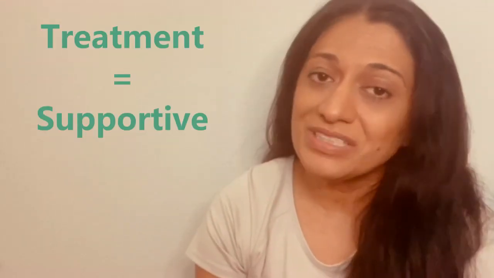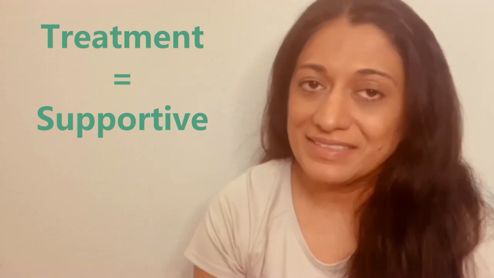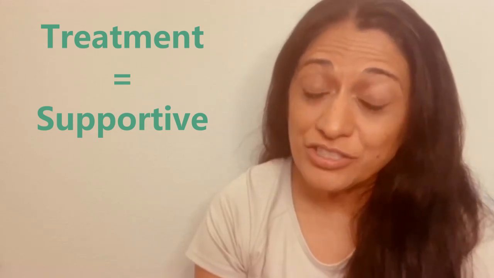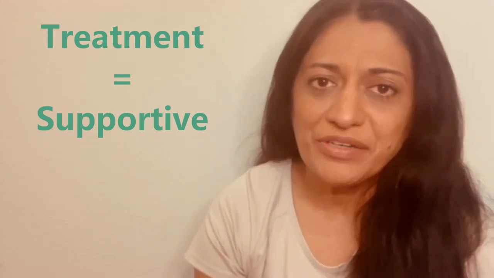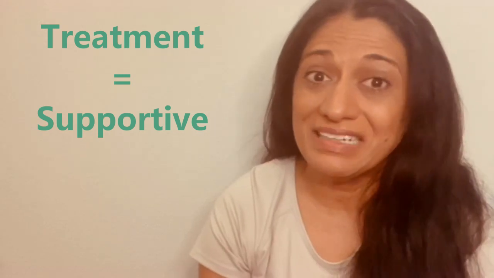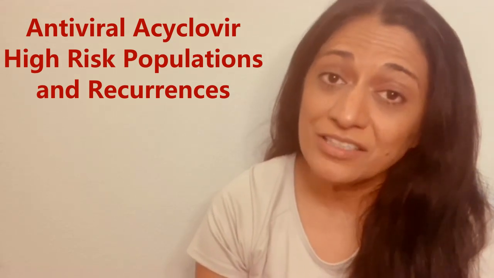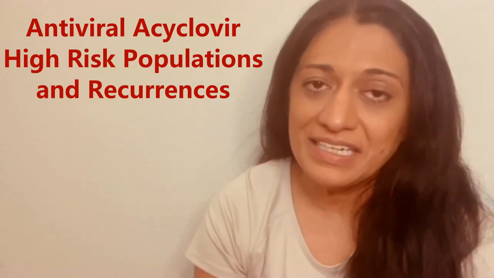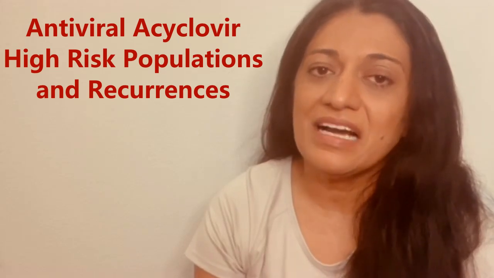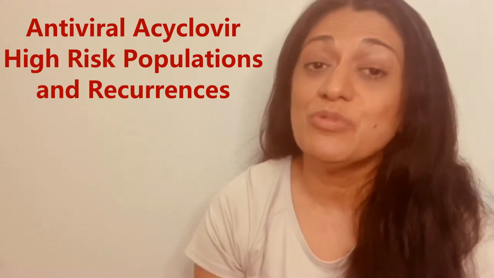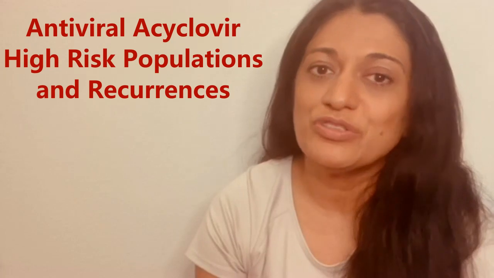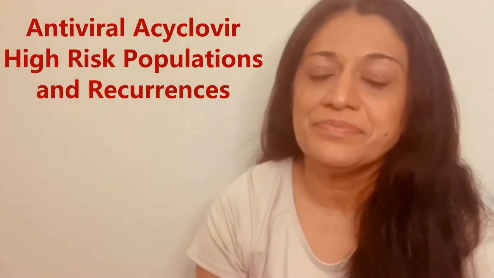Now, treatment usually entails making sure the child is hydrated, there is good pain control, and even using some barrier cream around the lips to make sure we're not getting any kind of lip cracks and adhesions. There is use of acyclovir, which is the antiviral medication, and we consider those in higher risk populations or even as suppressive therapy in those who are getting recurrent infections.